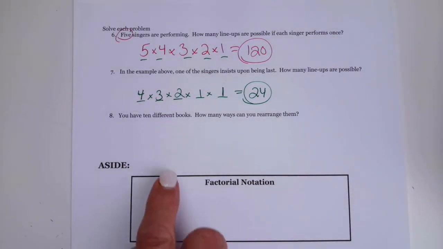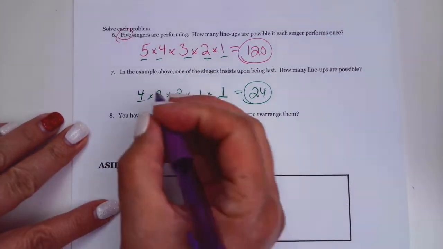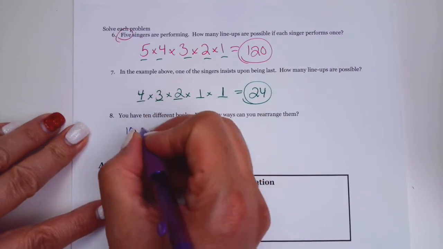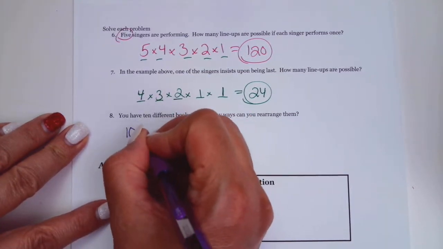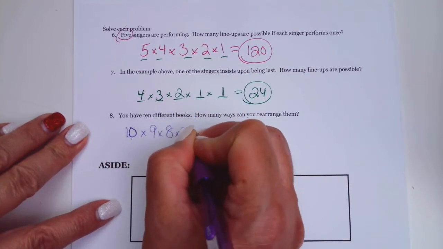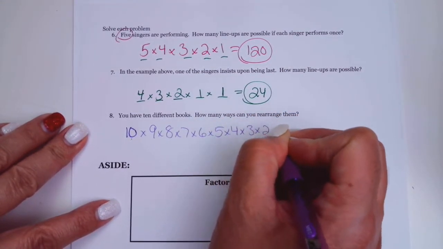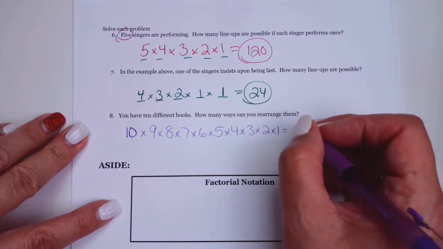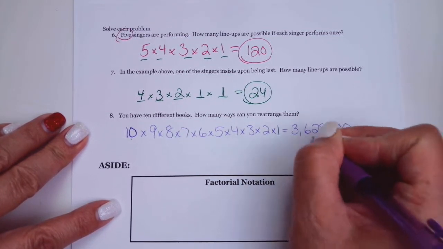Next, you have 10 different books. How many ways can you rearrange them? So we start with the 10. We choose one out of this 10 as the first book. So that is gone. We have 9 left. Next, we have 8, 7, 6, 5, 4, 3, 2, and 1. And when you put this multiplication in a calculator, you get 3,628,800.